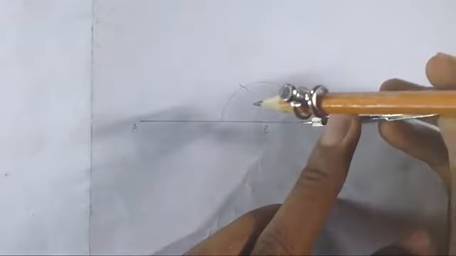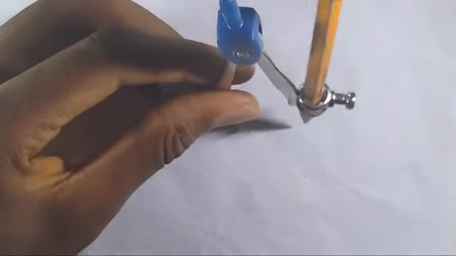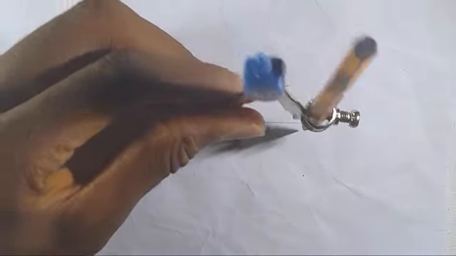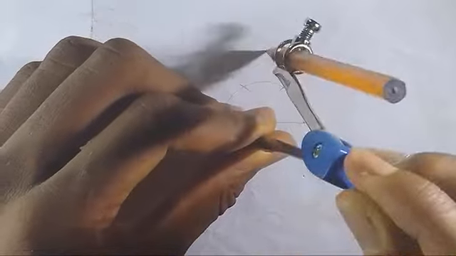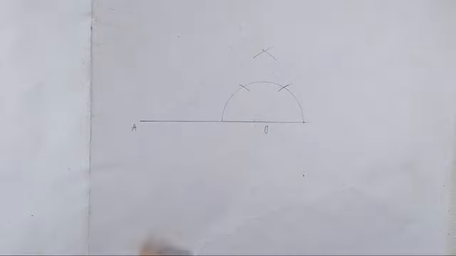So first bisect to get our 90 degrees. So we're having 90 degrees.